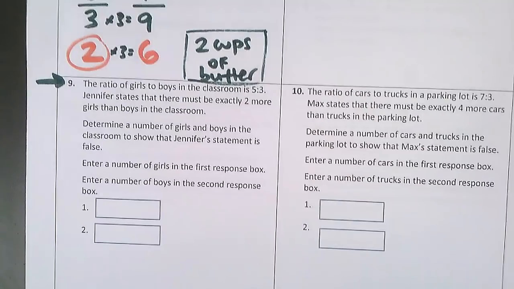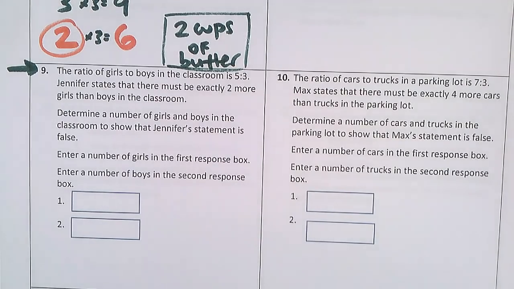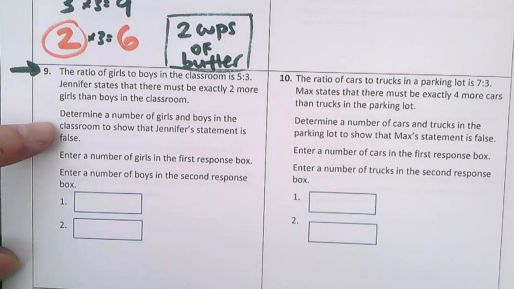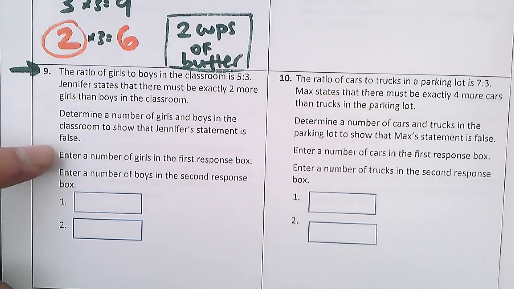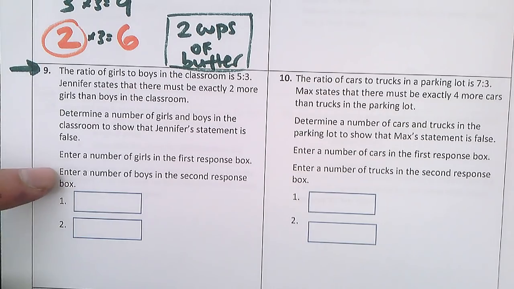Okay, last one. Let's take a look at the number 9. It says, the ratio of girls to boys in the classroom is 5 to 3. Jennifer states that there must be exactly 2 more girls than boys in the classroom. Determine a number of girls and boys in the classroom to show that Jennifer's statement is false. Enter the number of girls in the first box. Enter the number of boys in the second box.